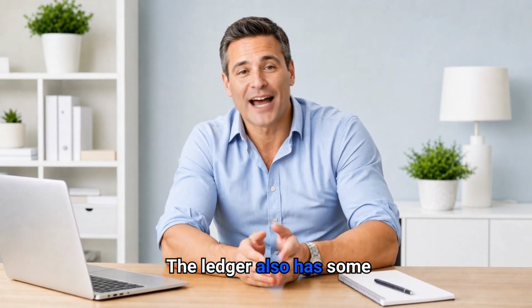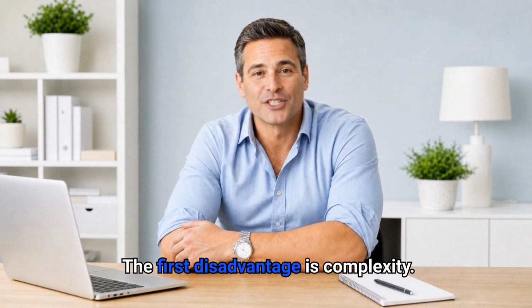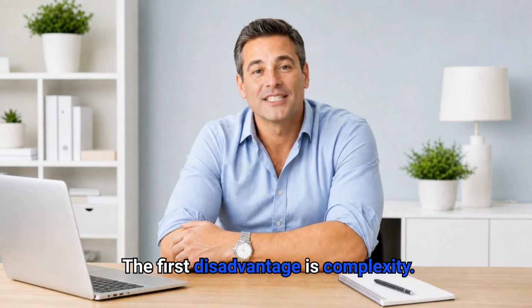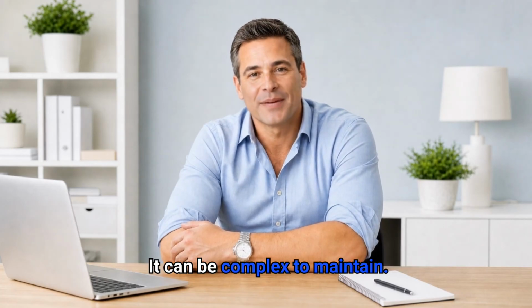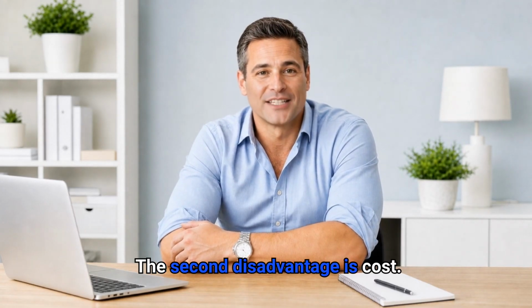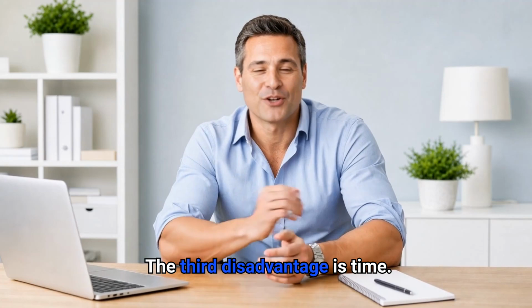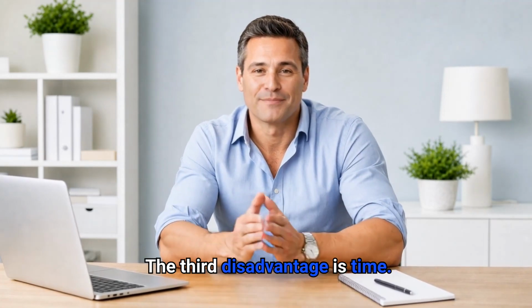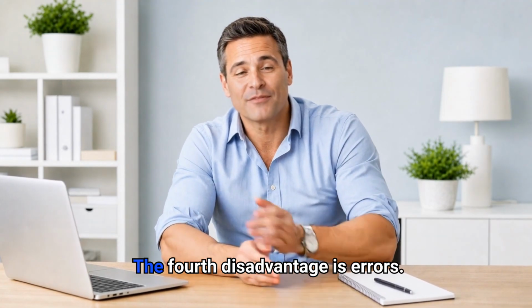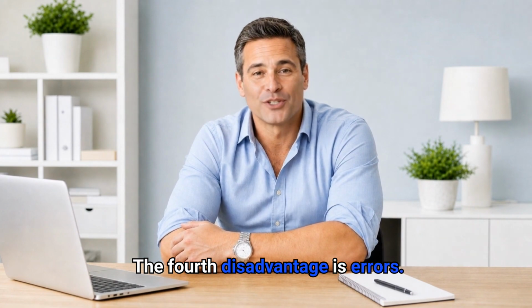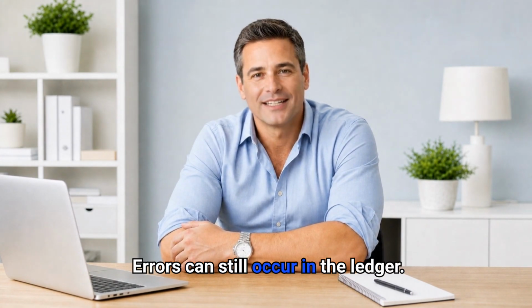The ledger also has some disadvantages. The first disadvantage is complexity. It can be complex to maintain. The second disadvantage is cost. It costs money to maintain. The third disadvantage is time. It takes time to maintain. The fourth disadvantage is errors. Errors can still occur in the ledger.